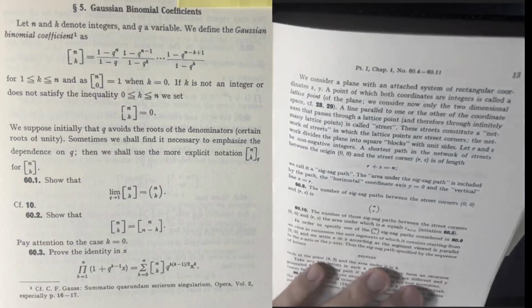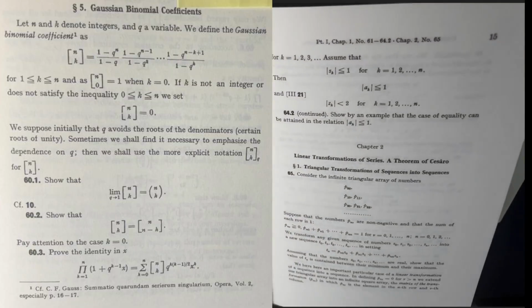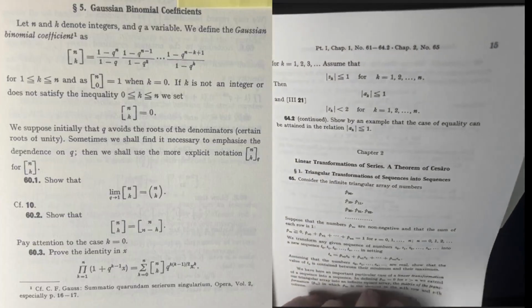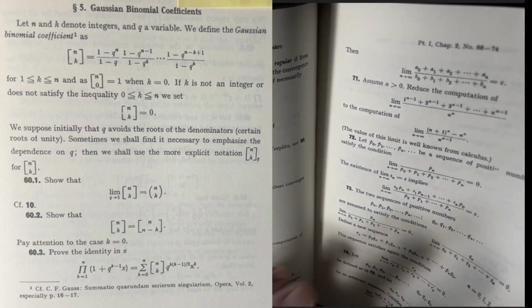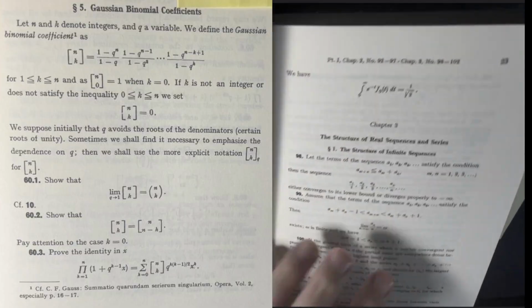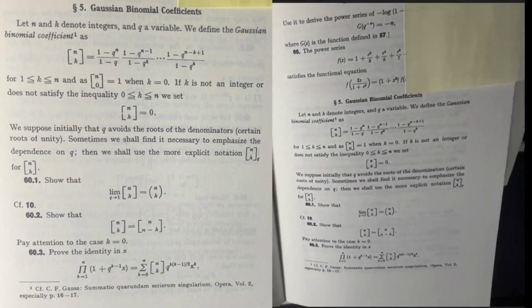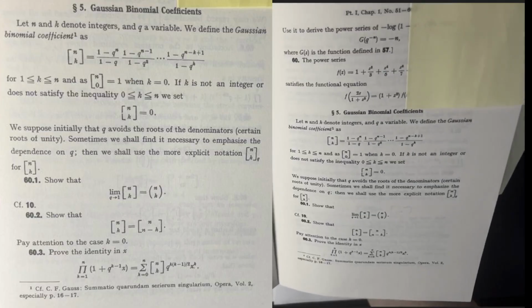So where are we? We're in chapter 2 already? No, we're not in chapter 2 yet. So chapter 1 seems to be a lot of combinatorics. Chapter 2 is transformation of series. And then chapter 3 you just saw was real sequences and series. So it's going to get away from combinatorics at some point, but early on, I'm supposed to be learning it. I wonder what he has to say.